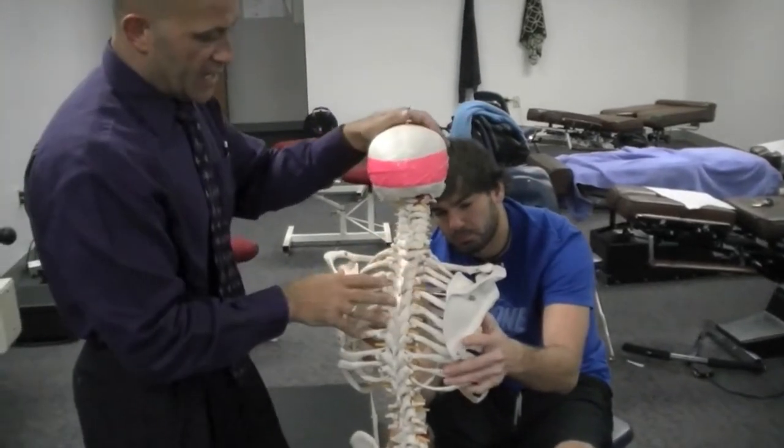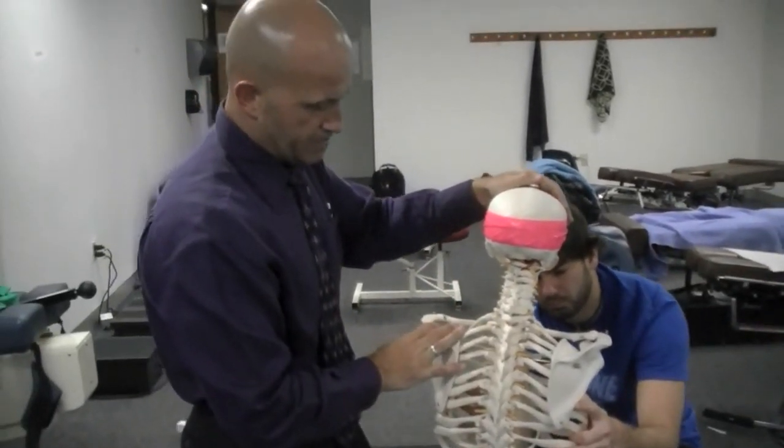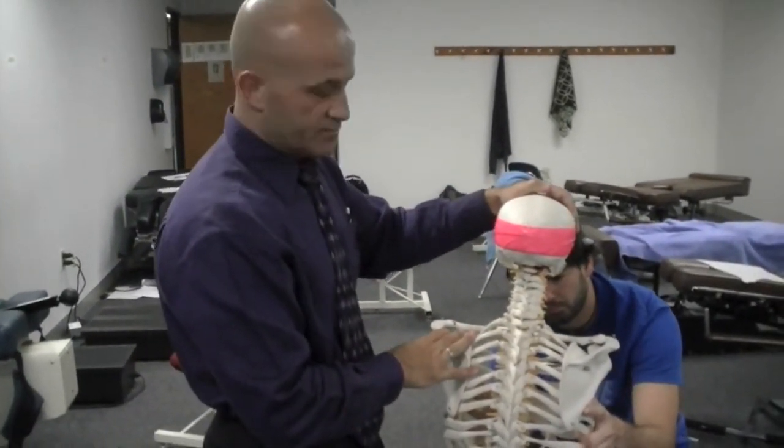There are a number of different contexts you can use, but the basic premise is the same. Lateral bending. Cool.